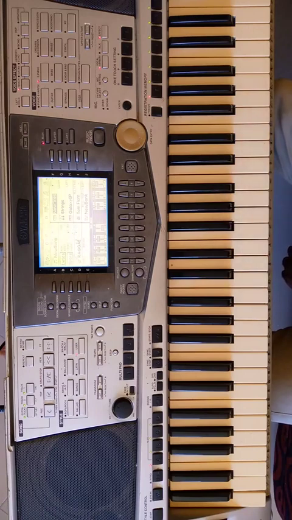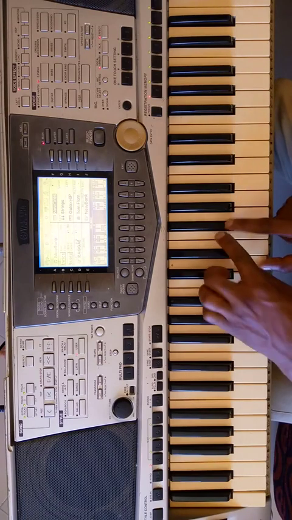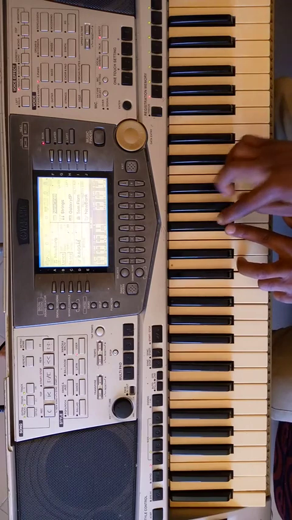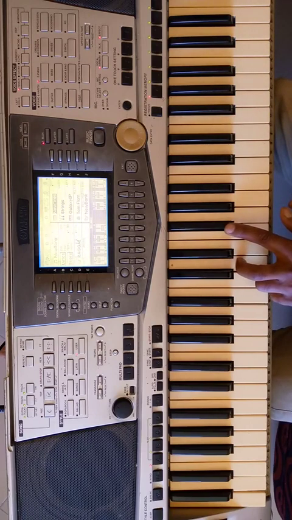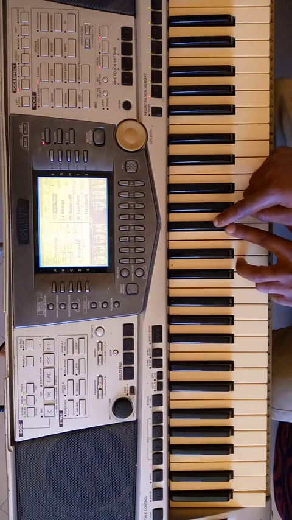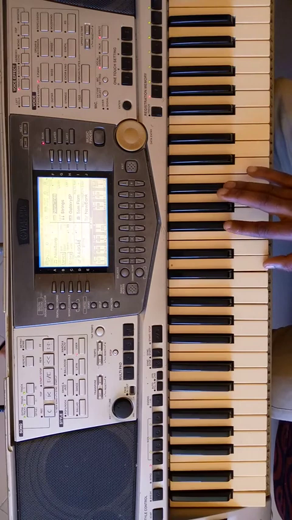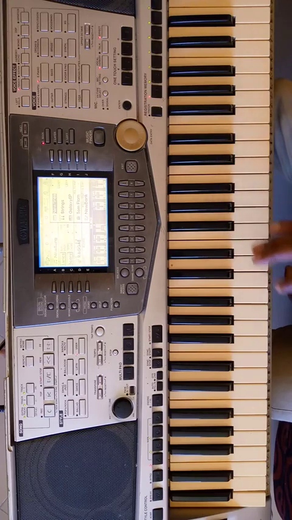If I want to form maybe D augmented chord, go to the root note of D, then count 3 away from D, starting from D sharp, that is 1, 2, 3, then hold this one. Then after holding this one, count the 3 notes away from this F sharp. It will be 1, 2, 3. Then hold this one. So we get this one. So this is D augmented chord. This formula will be applicable in any key.